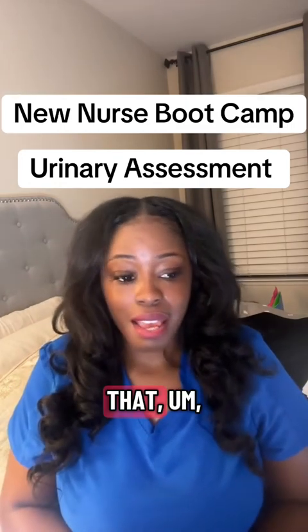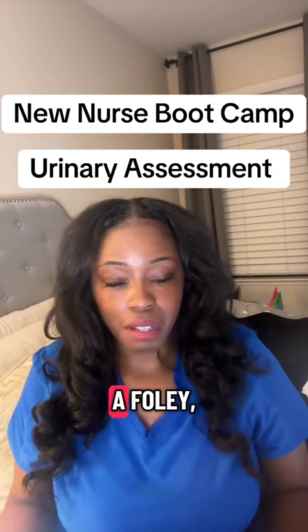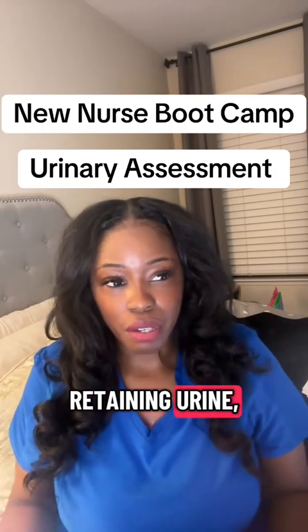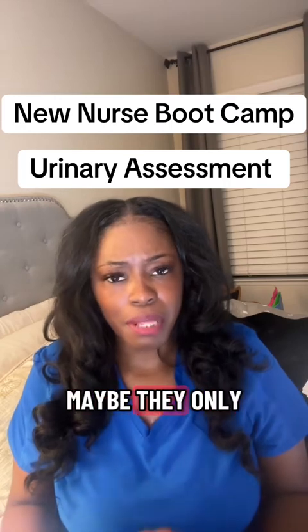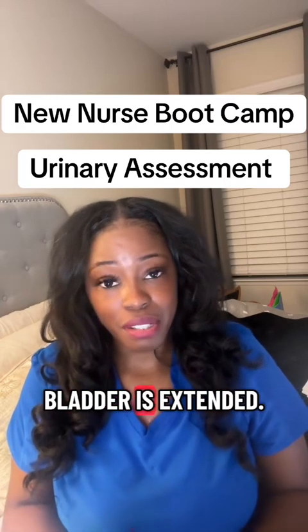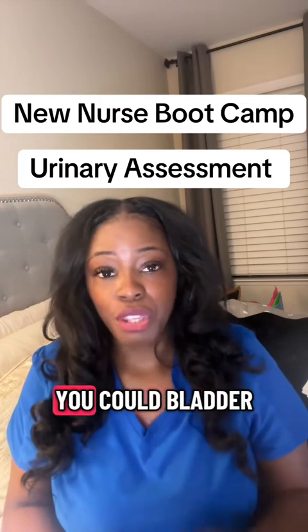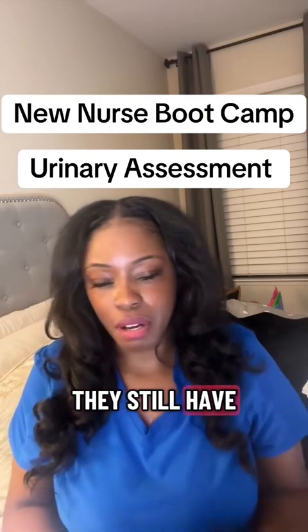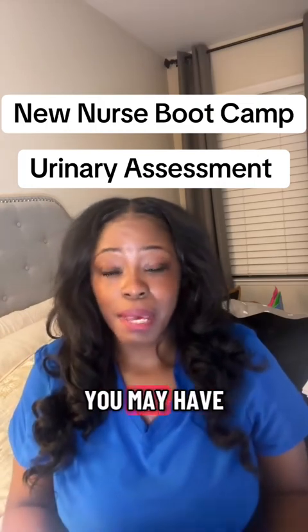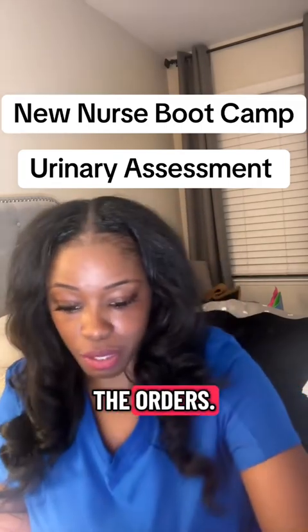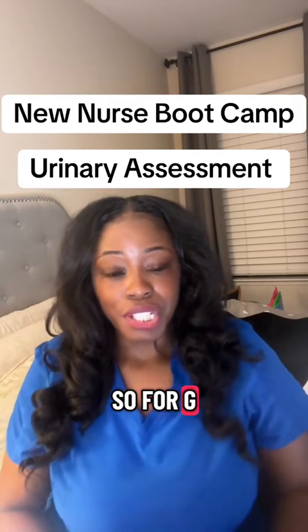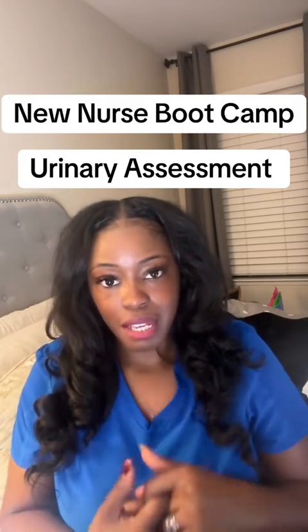You'll see that even without a Foley, let's say they're retaining urine, their baseline is generally like 300, maybe they only peed 100, their bladder is distended just by appearance. You could bladder scan them and it'll say, oh, they still have about 300 in there. You may have to do a straight cath or an indwelling Foley, just depending on the situation and the orders.